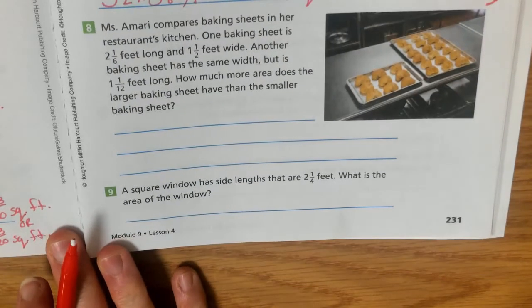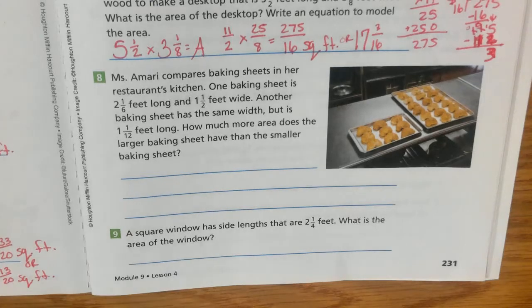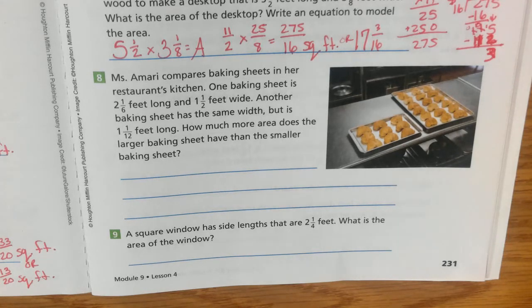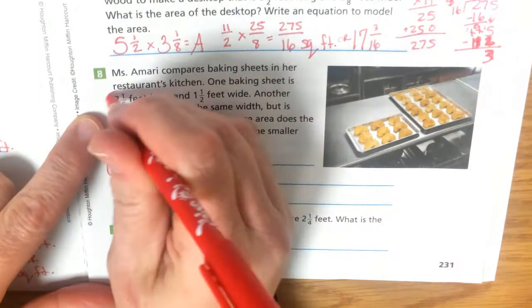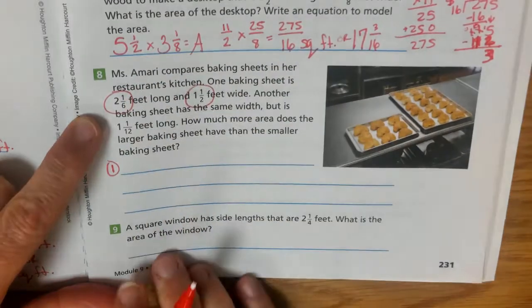Number 8. Ms. Amari compares baking sheets in her restaurant's kitchen. One baking sheet is 2 1/6 feet long and 1 1/2 feet wide. Another baking sheet has the same width but is 1 1/12 feet long. How much more area does the larger baking sheet have than the smaller baking sheet? Okay, so this is going to be a couple steps. So first, let's find the area of the first baking sheet. So we're going to be multiplying 2 1/6 by 1 1/2.